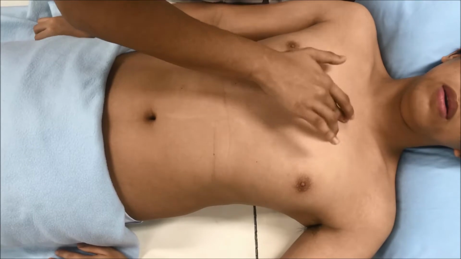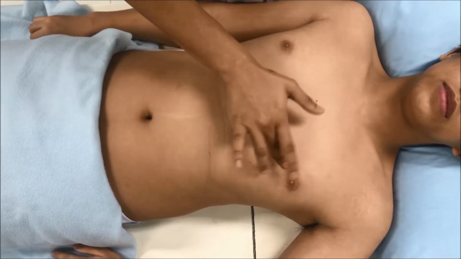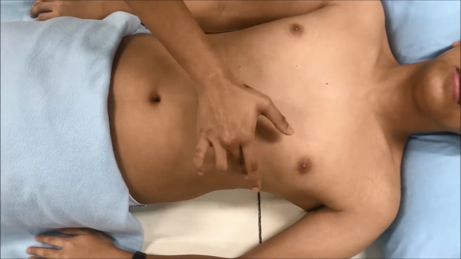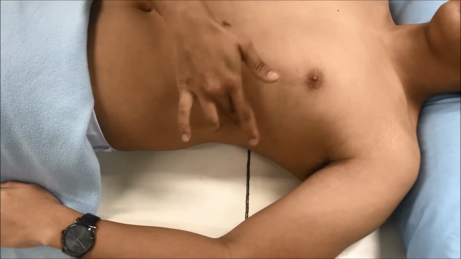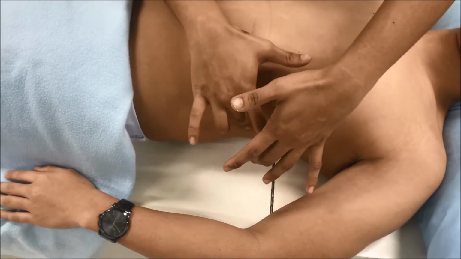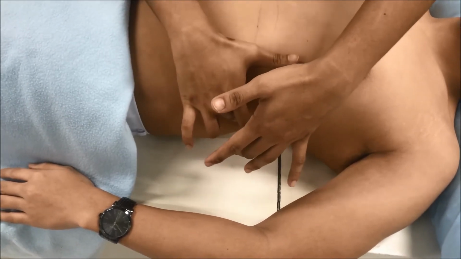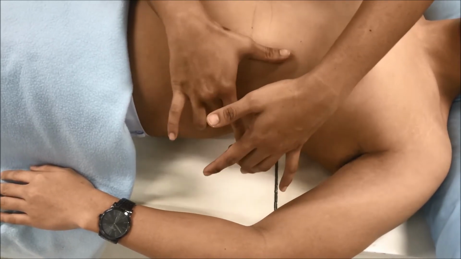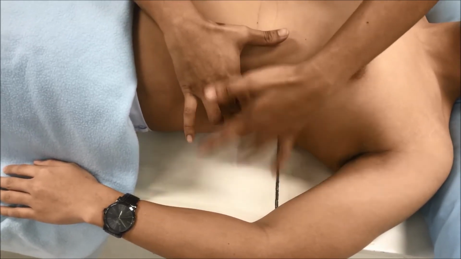To estimate the size of the spleen, percuss along the left mid-axillary line, starting from an area of resonance on the 8th intercostal space, down to the 11th intercostal space. Listen for dullness. Normal results would be no dullness appreciated, or splenic dullness over one intercostal space from the 9th to 11th intercostal space is noted.